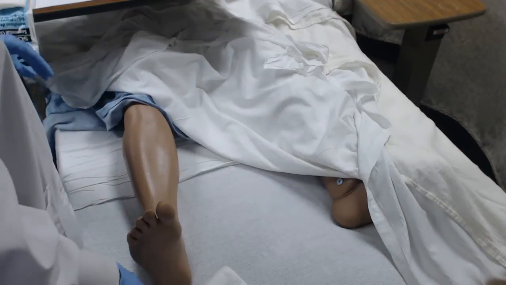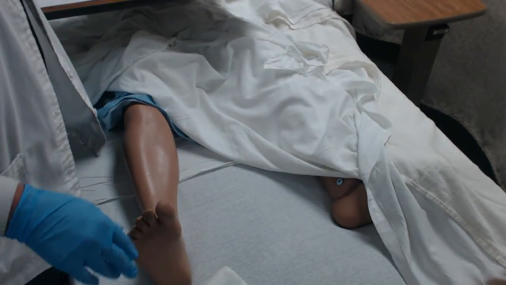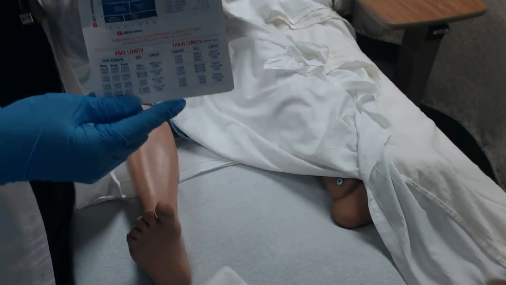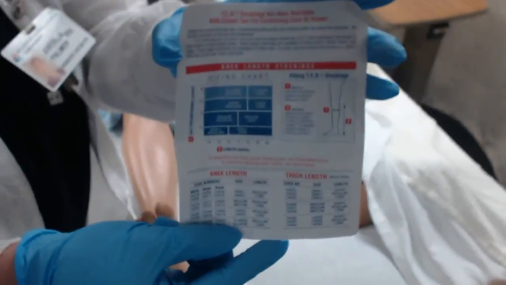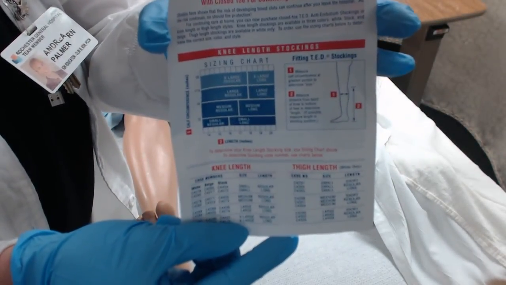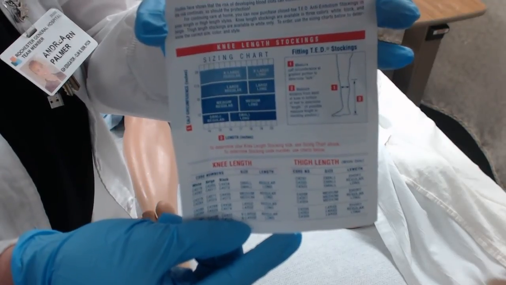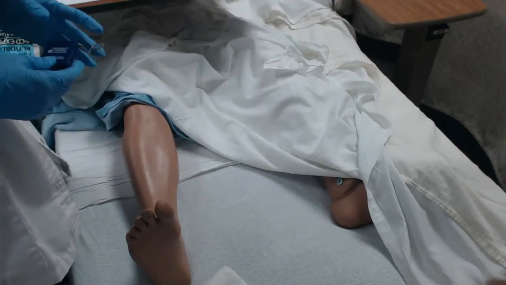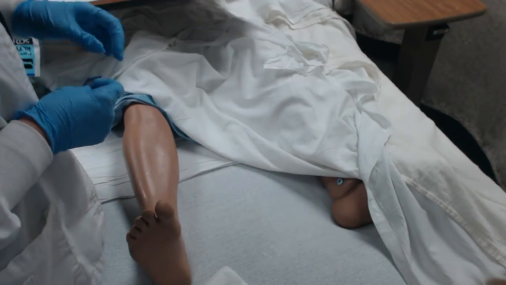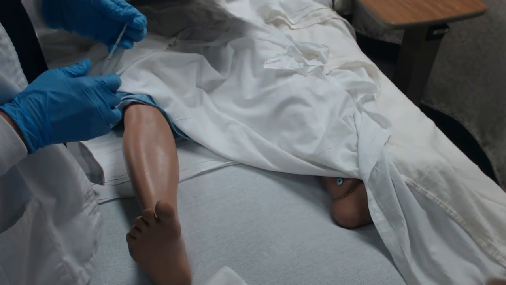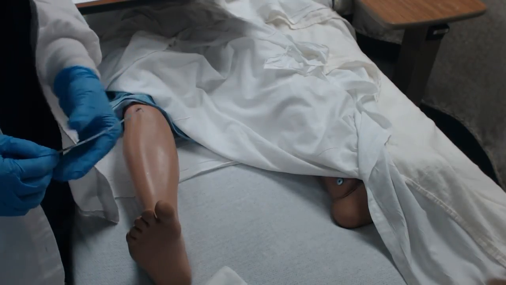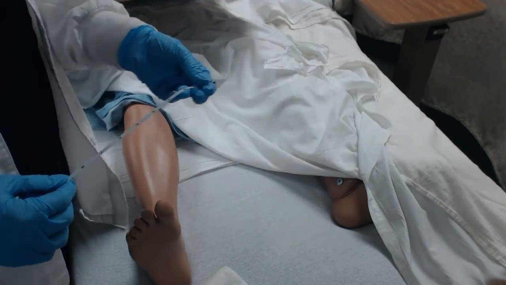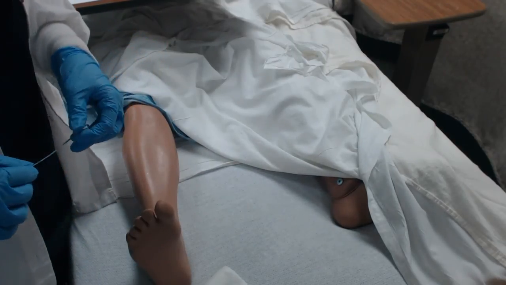So then we're going to actually measure the patient. I'm going to hand this out in lab because you can't see it on the video, but this is a sizing chart. These come with all the TED stockings. In order to size the patient appropriately, we have to make sure that we have a measuring tape. In some packages, they come with a measuring device as well, but here I have a little measuring device, so I'm going to use this.